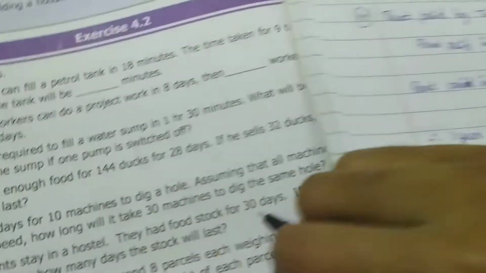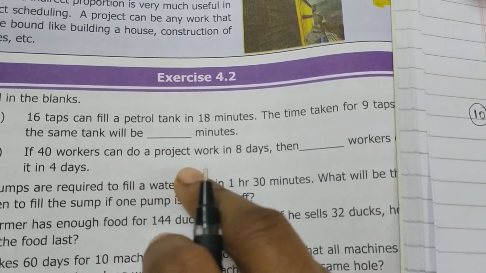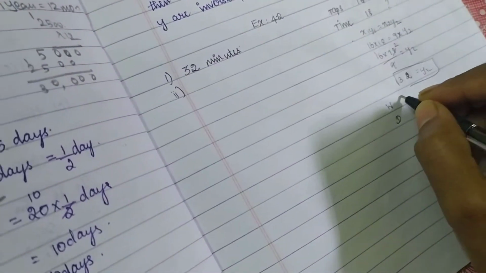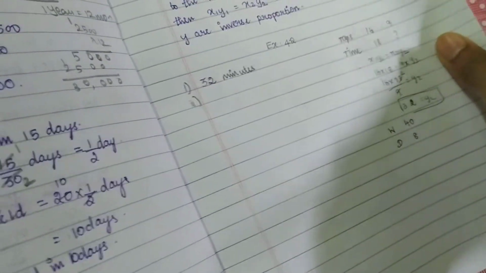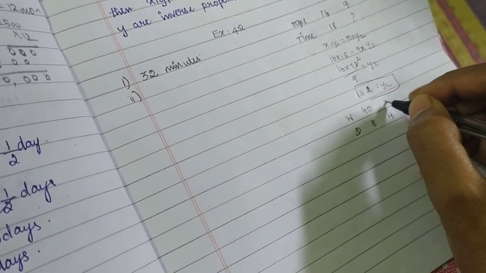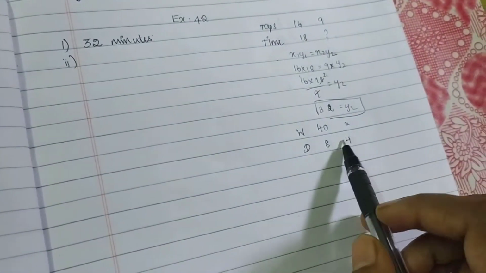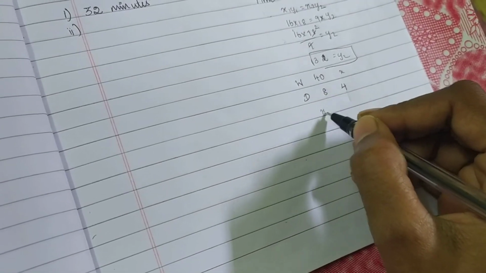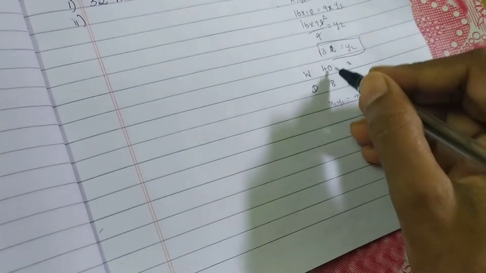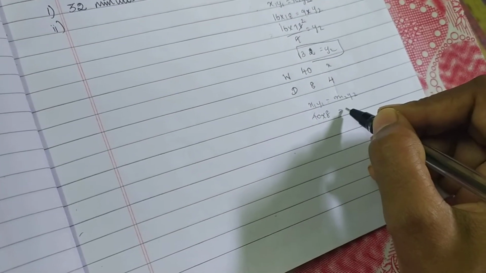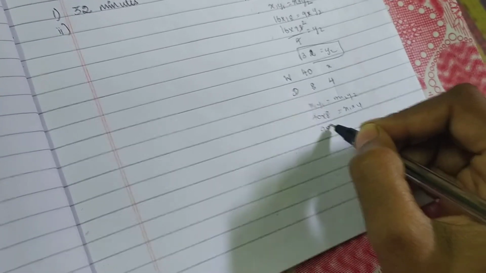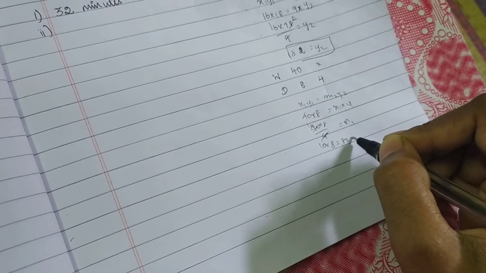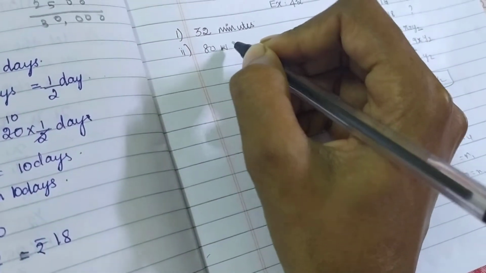Then, if 40 workers can do a job in 8 days, so workers and days. 40 workers take 8 days. So for 4 days, what is the possibility? Obviously, workers are increased, so your days will be decreased, right? So obviously your workers should be bigger. So this is the inverse. x1 y1 equal to x2 y2. 40 into 8 equal to x2 into 4. Moving this place, 8 by 4, 10. 10 eights are 80 is the value. So 80 workers.